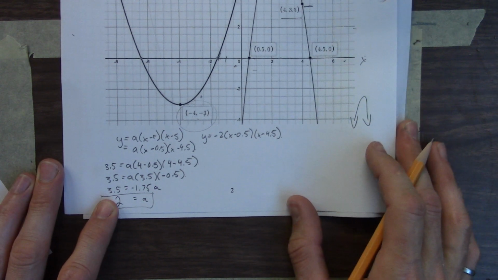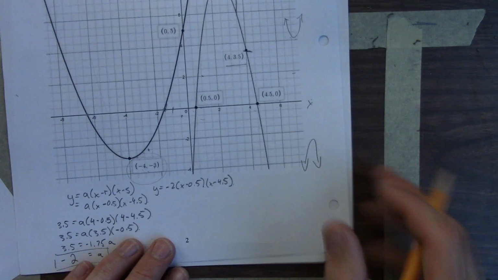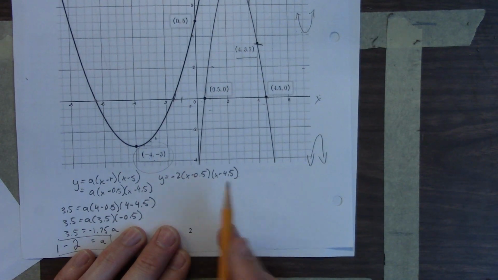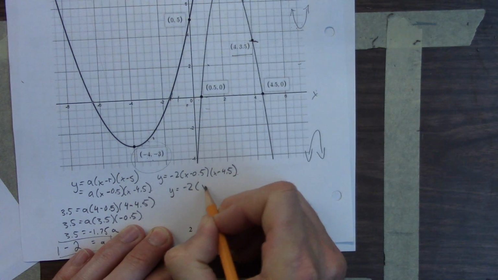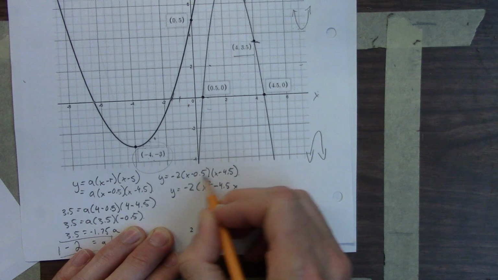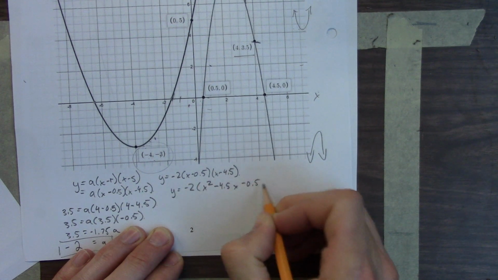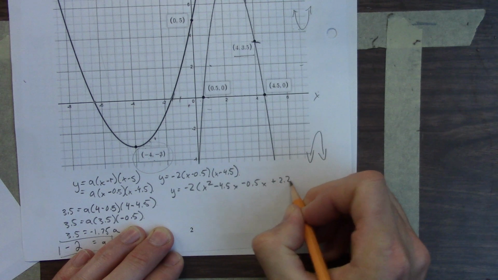Now to get standard form, we could multiply this all out, right? So we're going to have negative 2, and then we get x squared minus 4.5x minus 0.5x plus 2.25.